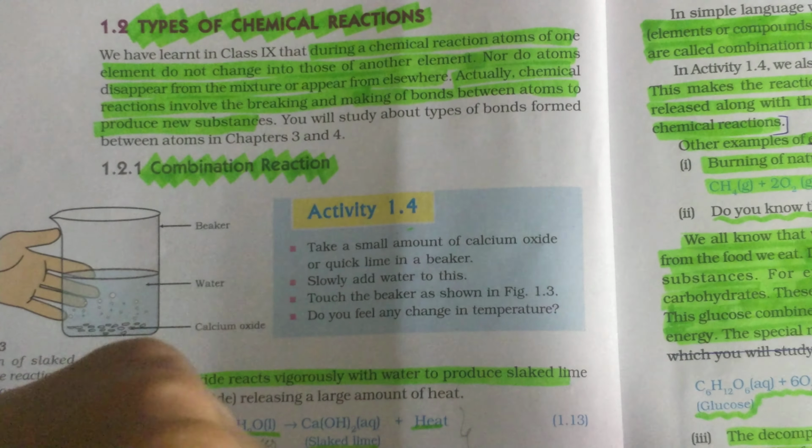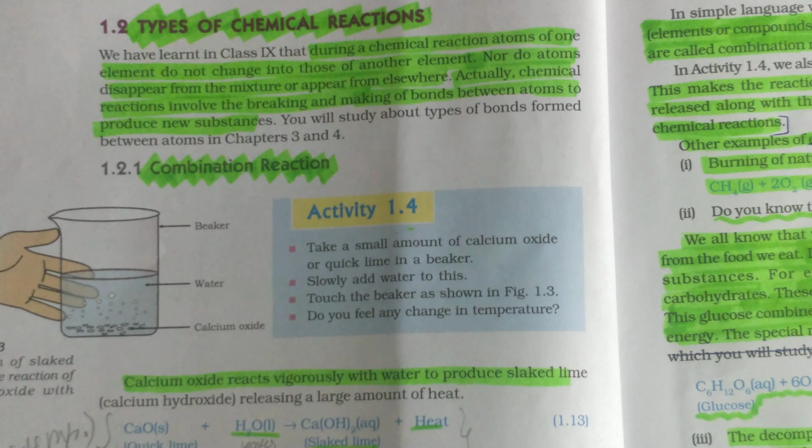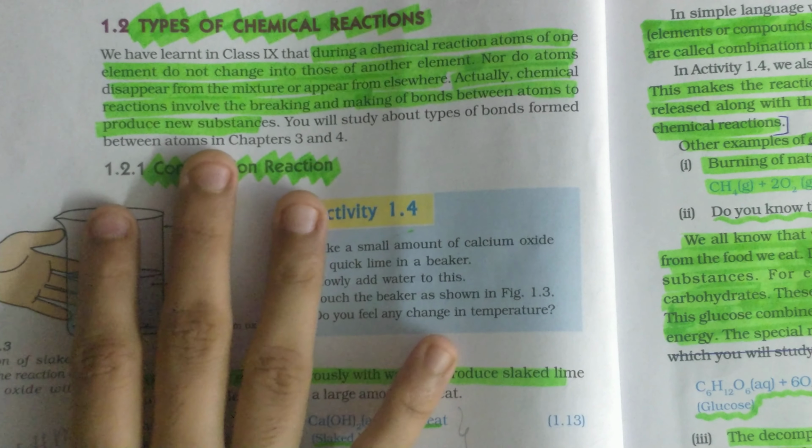So take your pens, take your notebooks, take your notes book or anything. Let's get started. All the points that I've highlighted are very important, so let's get started.